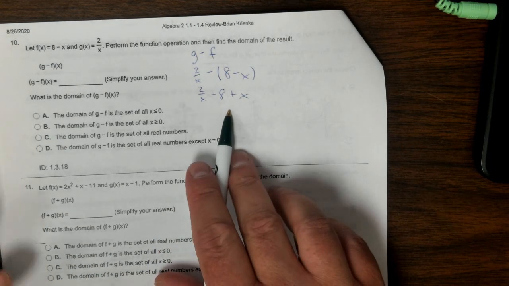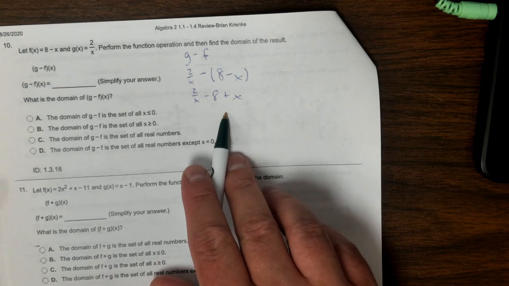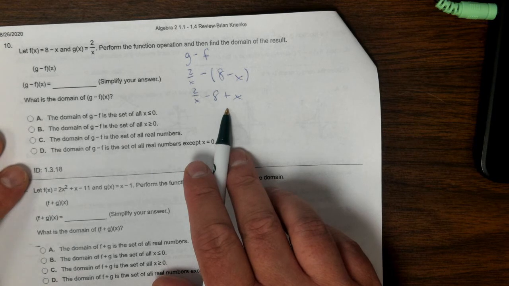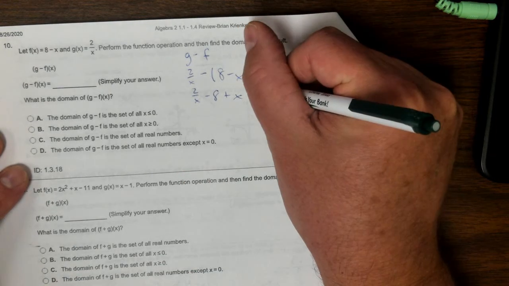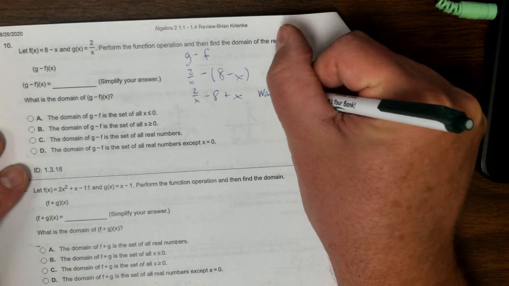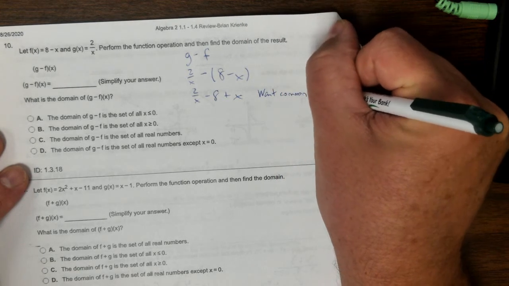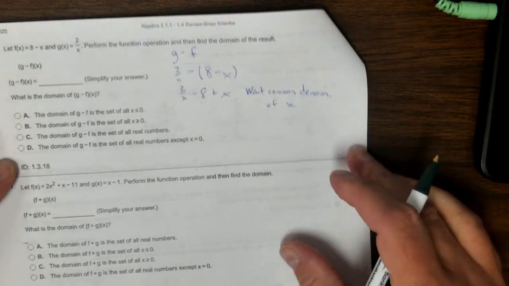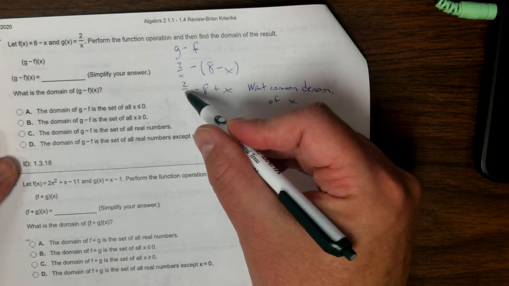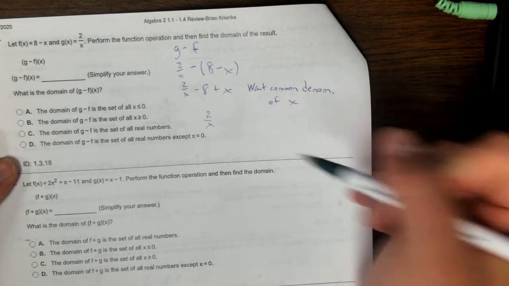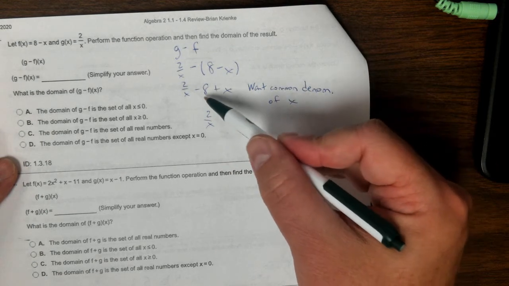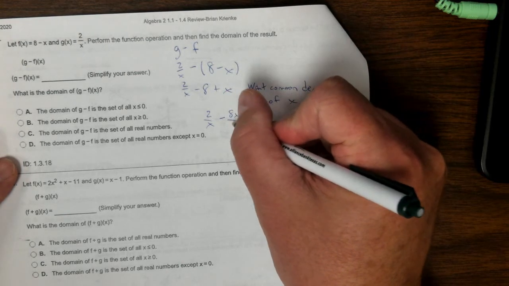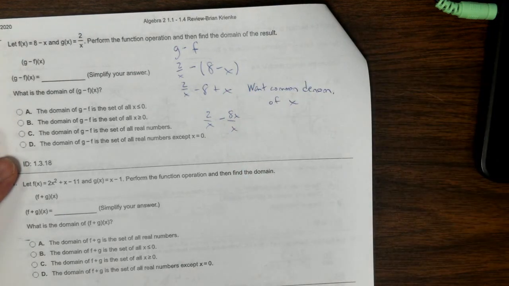And then see if you have any like terms. What they really want is to get a common denominator of x. And so for this, we're just going to keep it the same. But if you need an x for this one, it'd be like negative 8x over x for it to be equivalent.